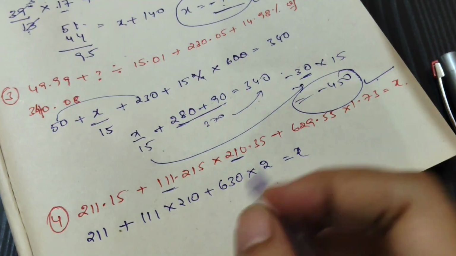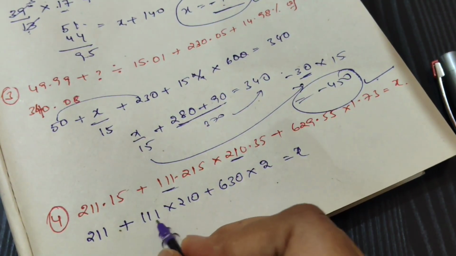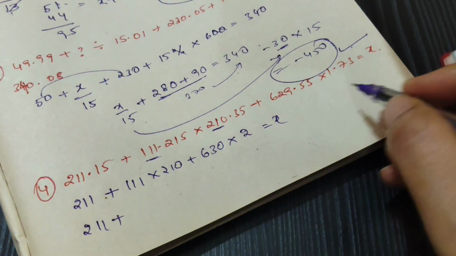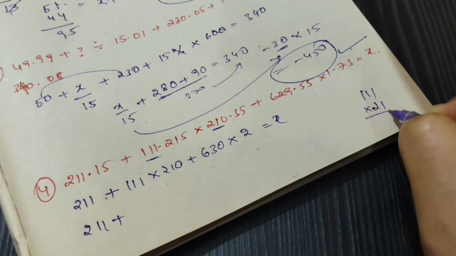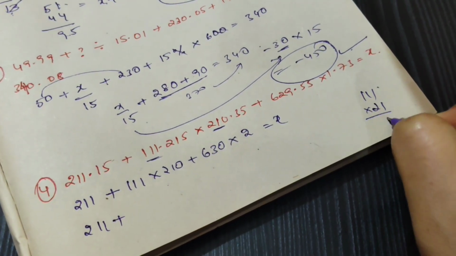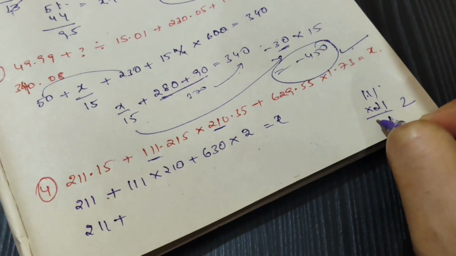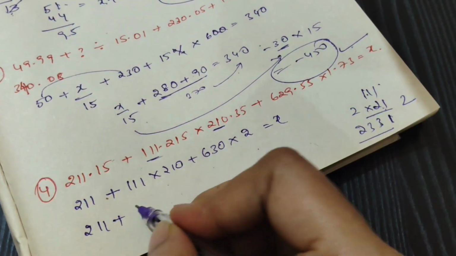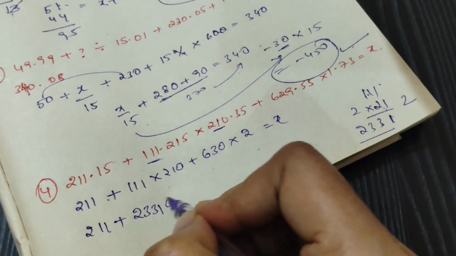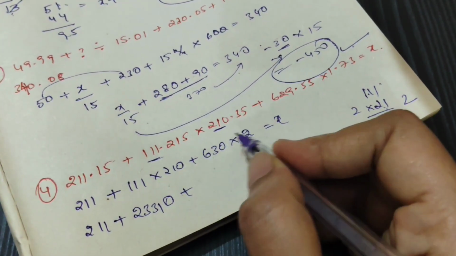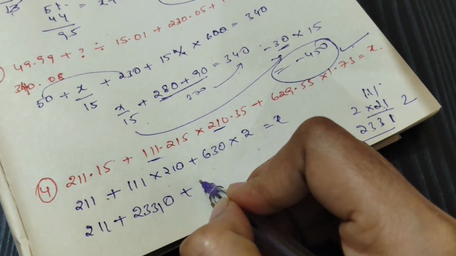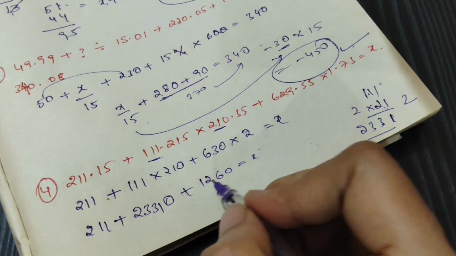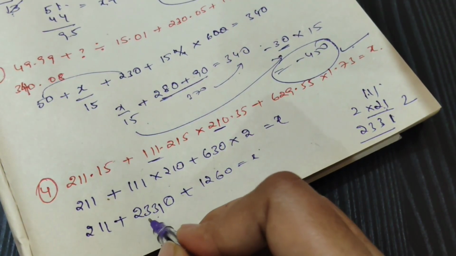Now 211 plus 111 into 21. 21 ones are 21, 21 ones are 21, 23, 21 1 23. 2331 0. Plus 63 double means 126, then 00. You need to add everything.